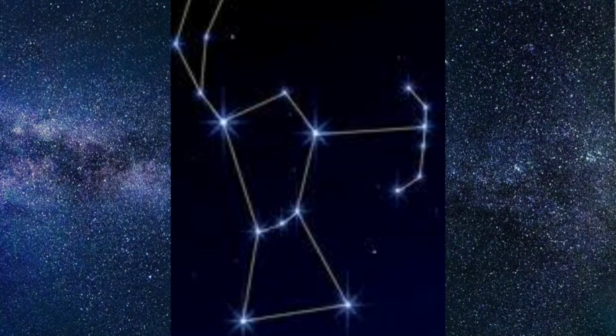Now, we're going to be answering some questions. If you want to see exactly when Orion is best seen, usually Orion is most visible in the evening sky from January to April, winter in the northern hemisphere and summer in the southern hemisphere.